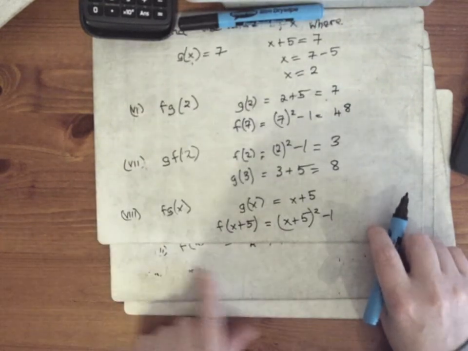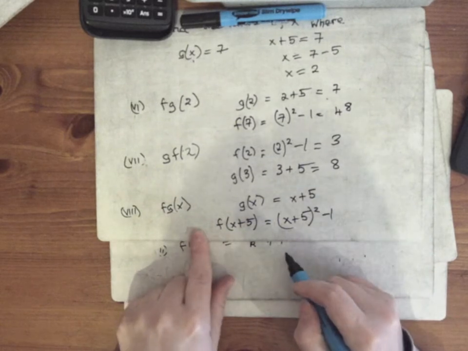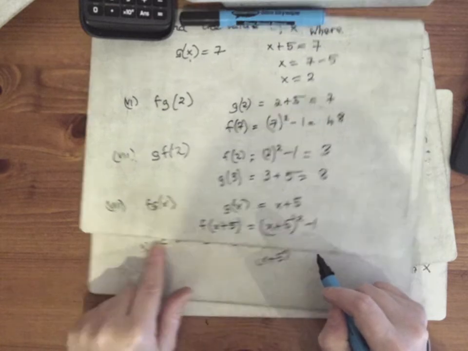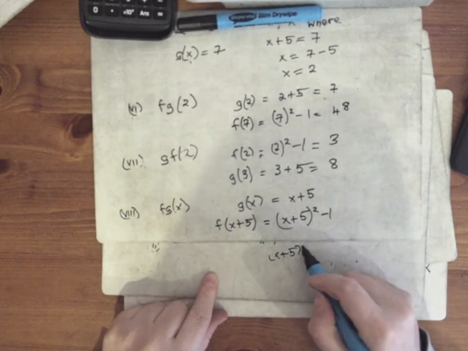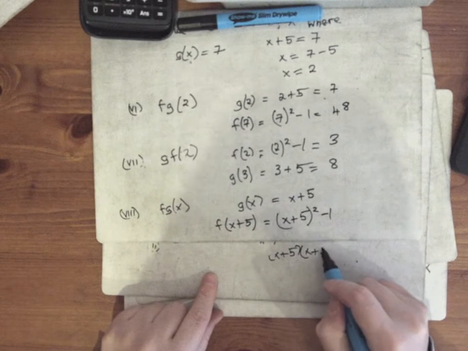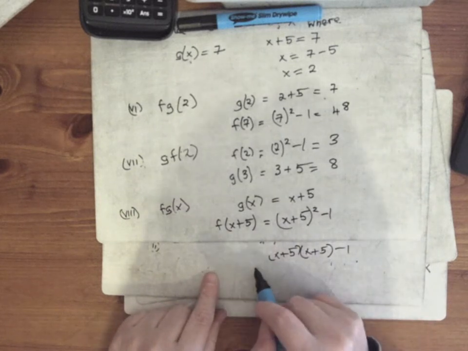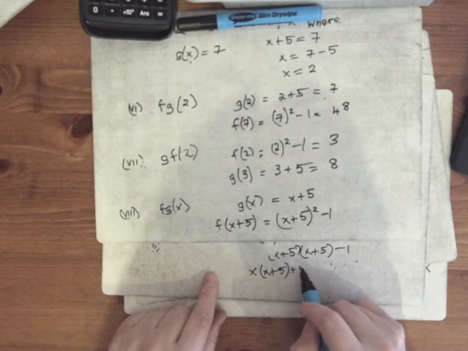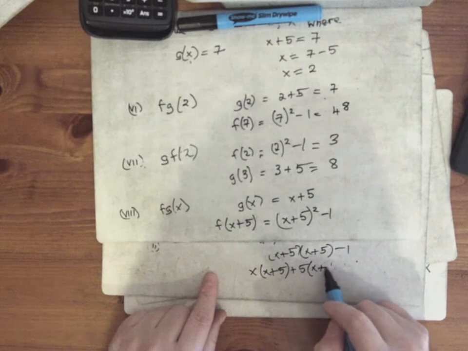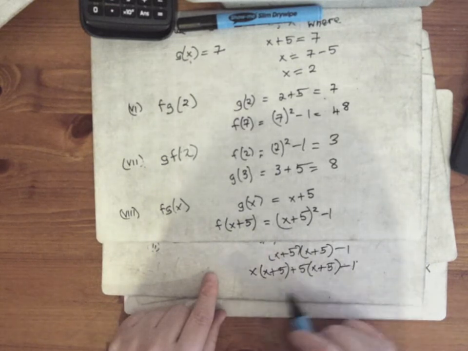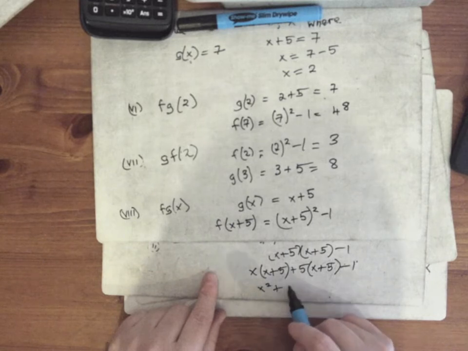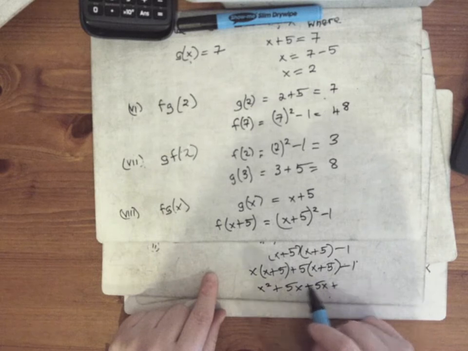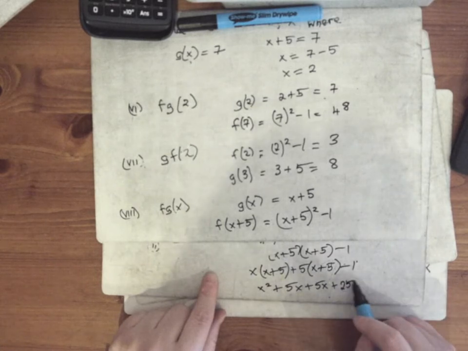Okay, so this is going back to your algebra. x plus 5 squared means x plus 5 multiplied by x plus 5. And then there's a minus 1 at the end, right? Split up the first bracket, write the second bracket down twice, is how we multiply out brackets. That's x squared plus 5x plus 5x plus 5 5s are 25. And then there's a minus 1 at the end.